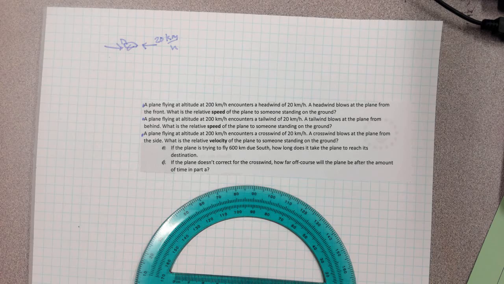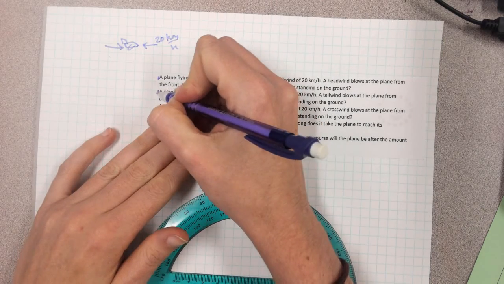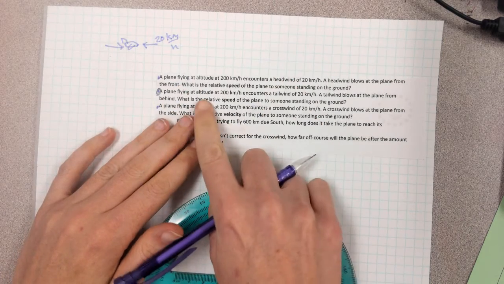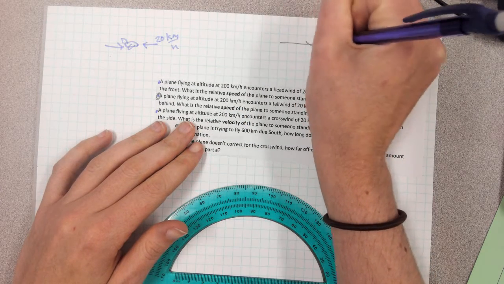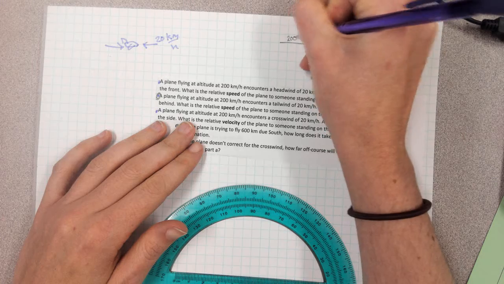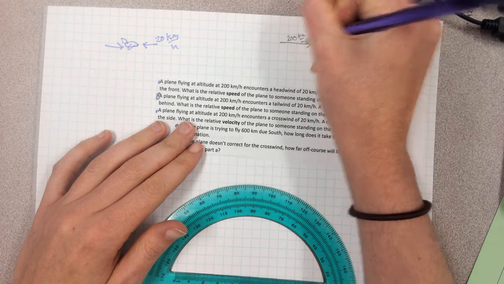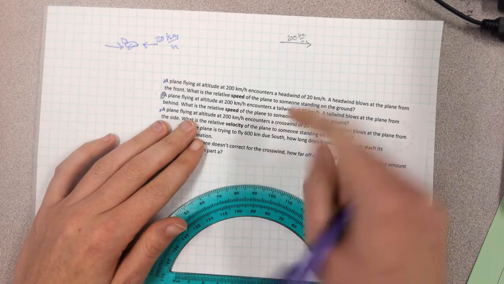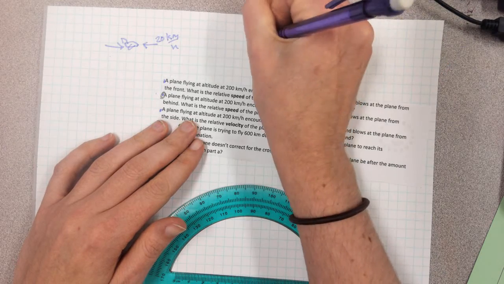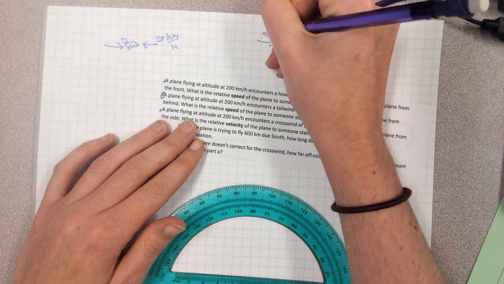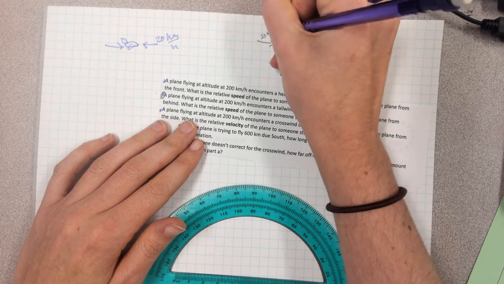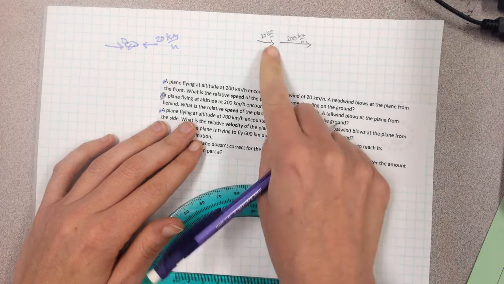Actually, I'm going to start with this one because this one is a little easier. So we have a plane flying forward at 200 kilometers an hour in this one, and it encounters a tailwind. So the tailwind pushes it from behind at 20 kilometers an hour.